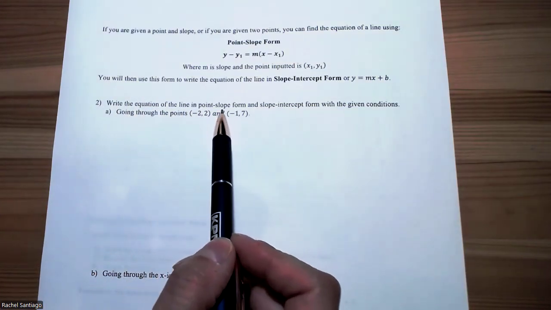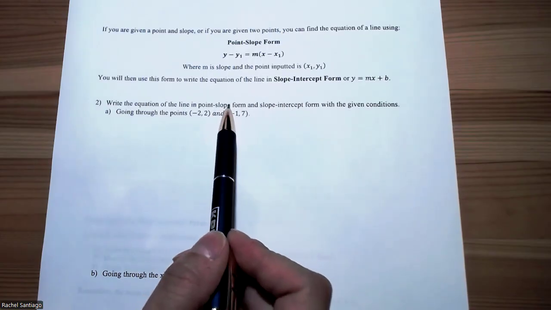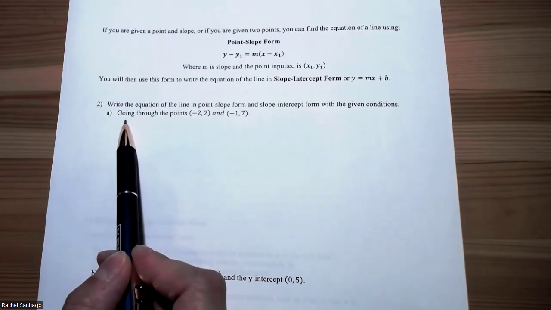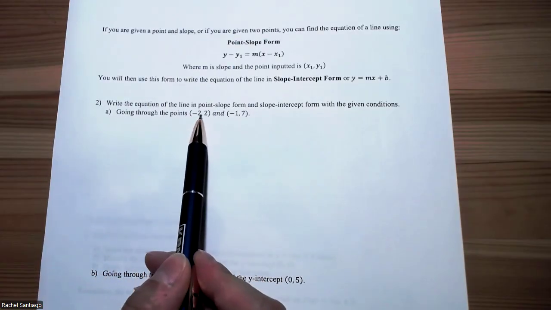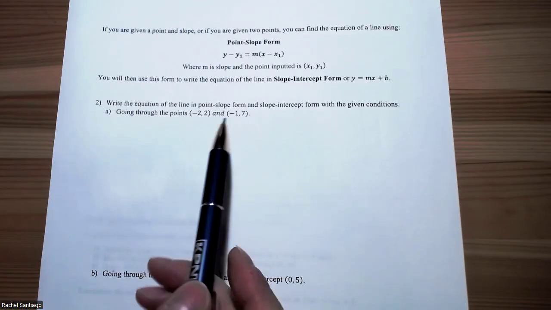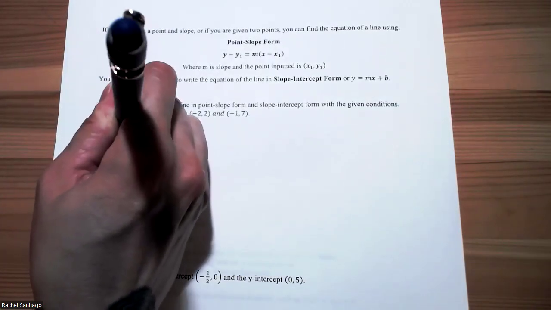Write the equation of the line in point slope form and slope intercept form. So we're looking for 2 of them with the given conditions. So for part A, we're given 2 ordered pairs, (-2, 2) and (-1, 7). What this tells us is we need to find the slope first. So step number 1, slope.